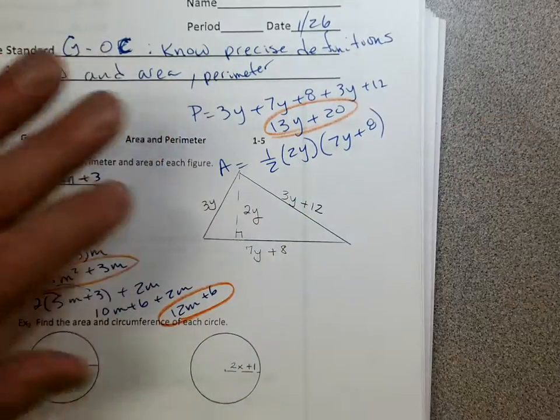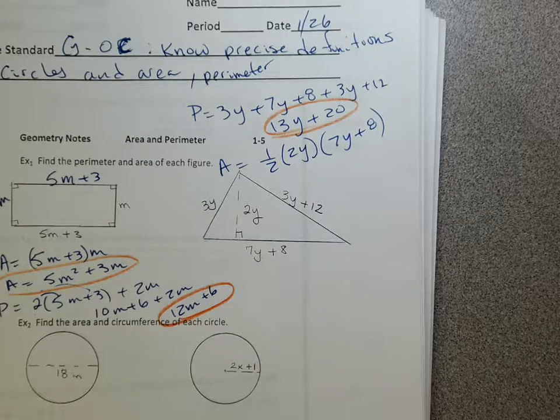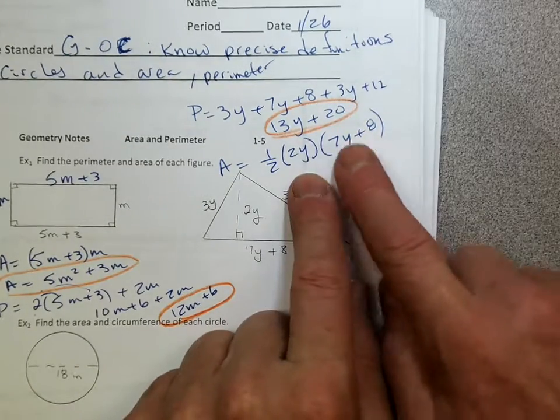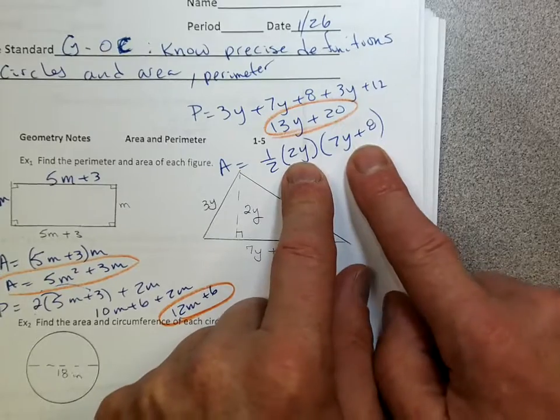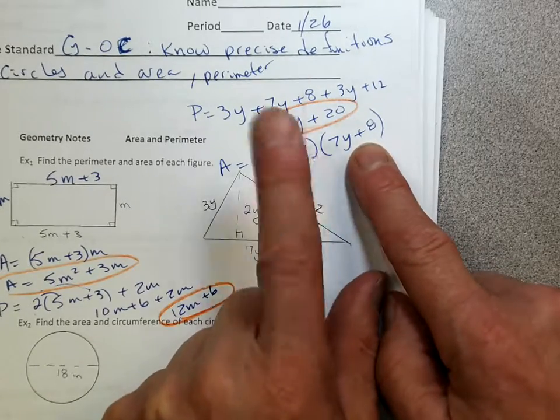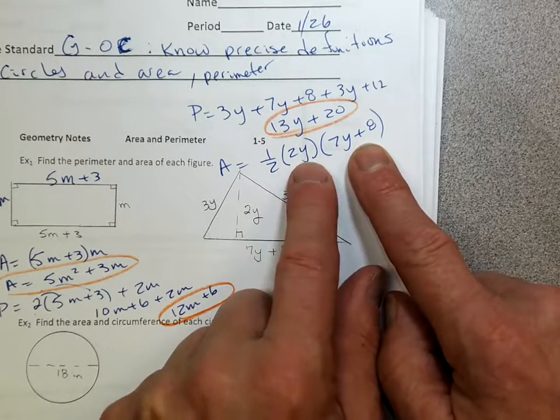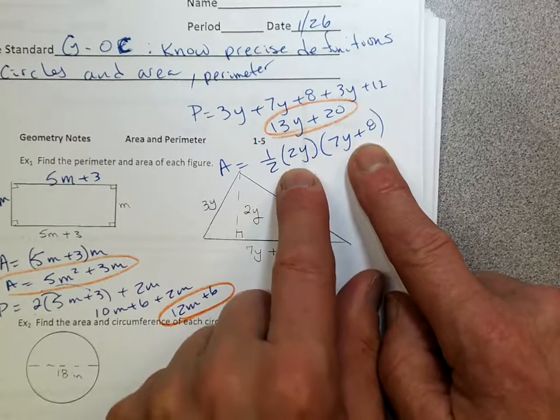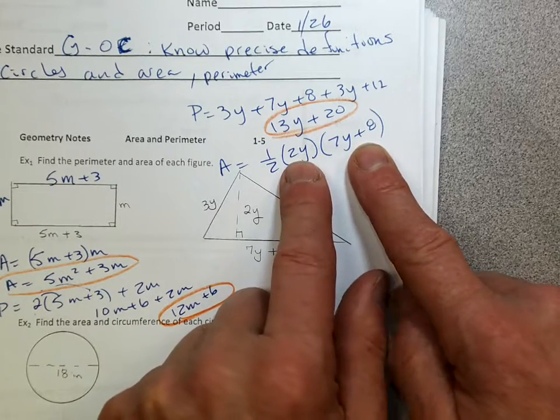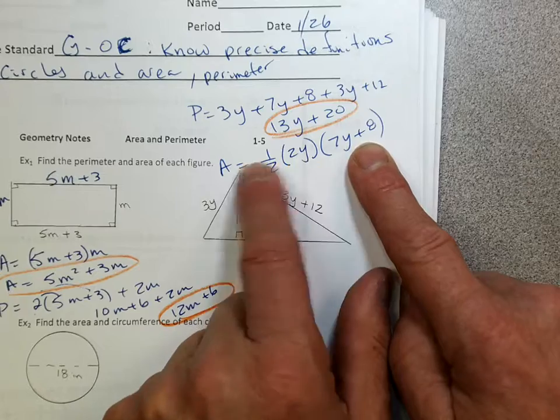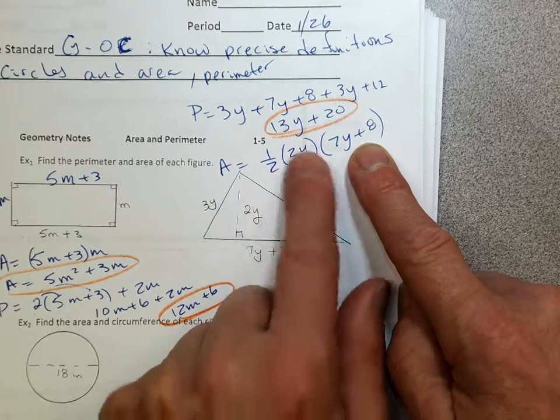I'll stop for a second. Let you think about what I did. Okay. So instead of going base times height, I went height times base. Anybody see why I would want to do that? Why did I want to put that number first? Hopefully you see why I wrote that number first. Come on, anybody. Why did I put the 2y right there? Because you have to divide. Yeah, I'm going to take half of that, right?